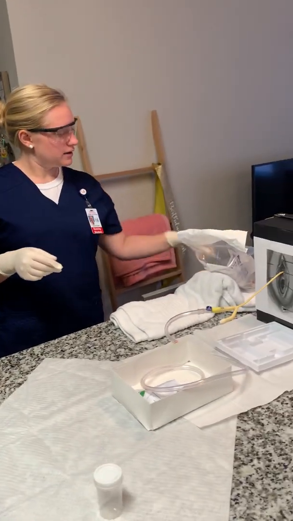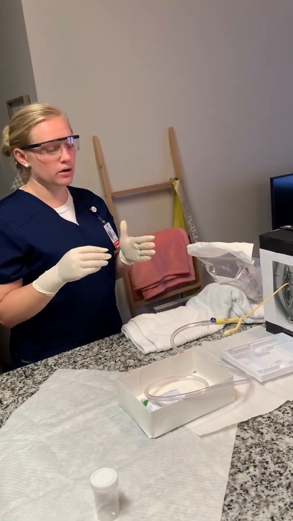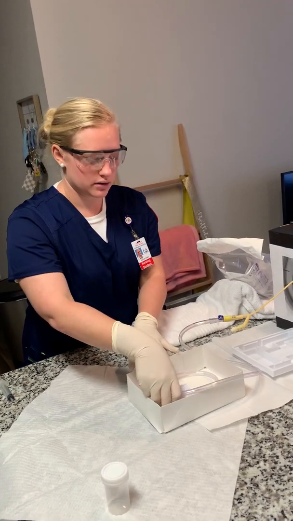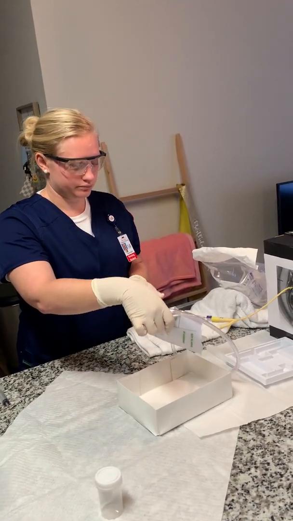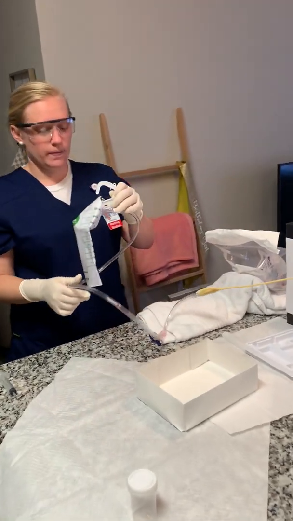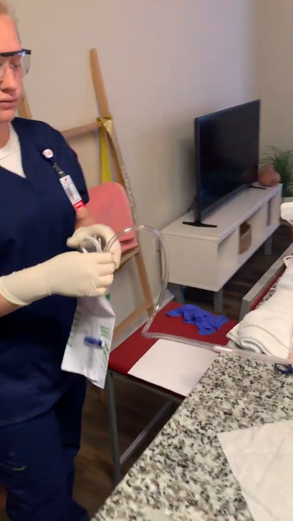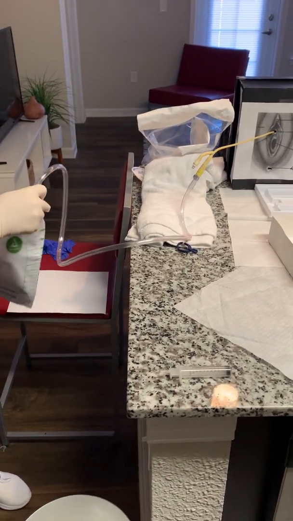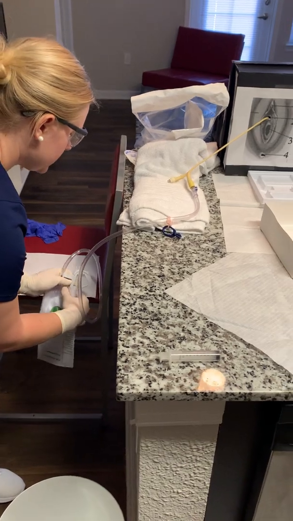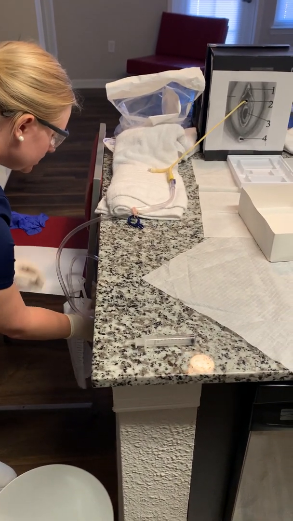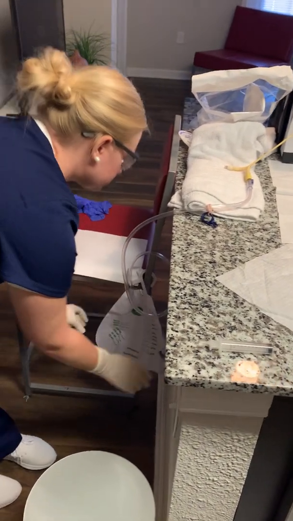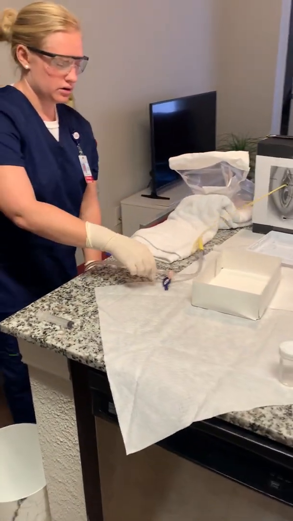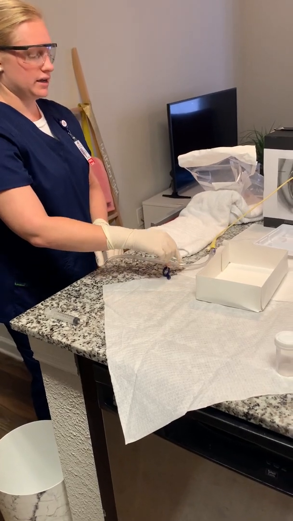Okay, so now that's how you place a stat lock. So I'm just going to put that there. Okay, so now after my stat lock's in place, I can hang my bag. So I'm going to take my bag and hang it on the bed frame, not the bed rail. I'm going to hang it on my chair just for right now. I want to make sure it's below the bladder and that the loops are straight. And there is also a little clip that I could clip it on the bed with.